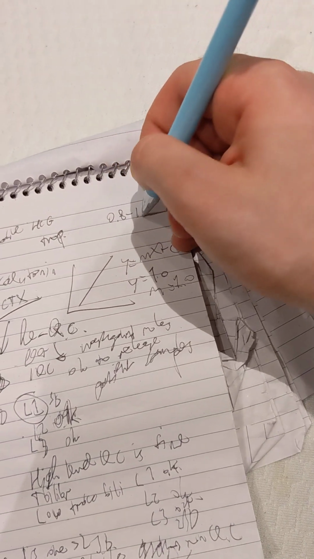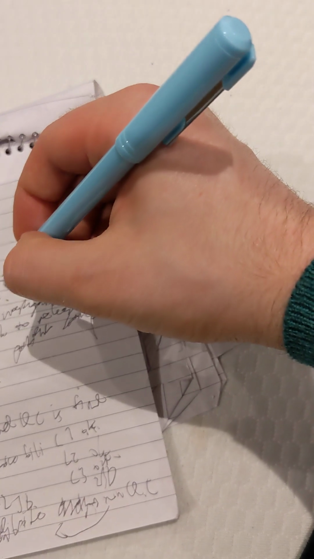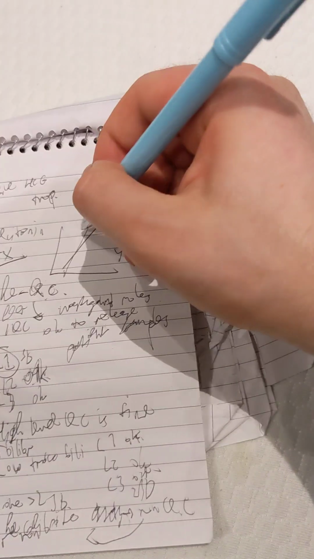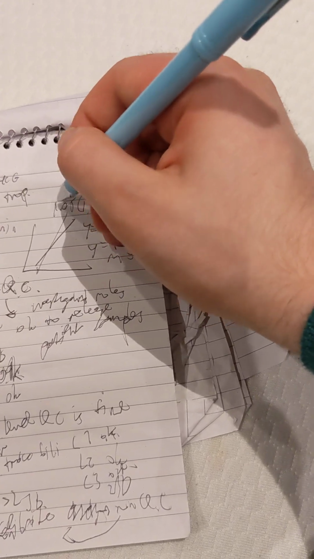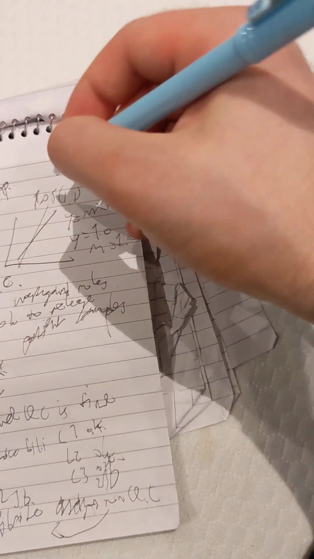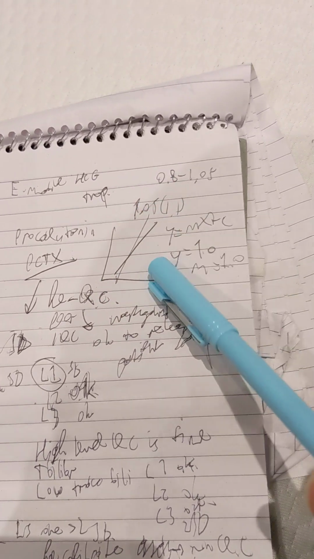Now, for calibration to pass on the E module, it has to be, I think, 0.8 to 1.05. I think if it's 1.05, it's kind of like this. Or 1.1 is probably going to be okay. Your QC will show you how the recoveries are on your linear curve of that calibration.